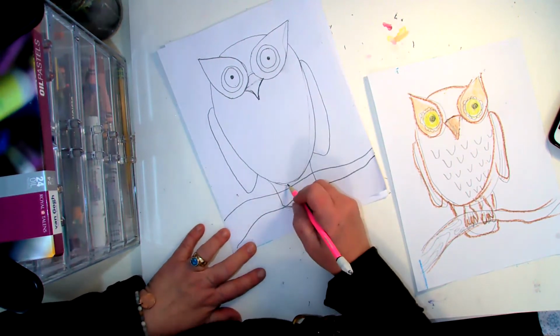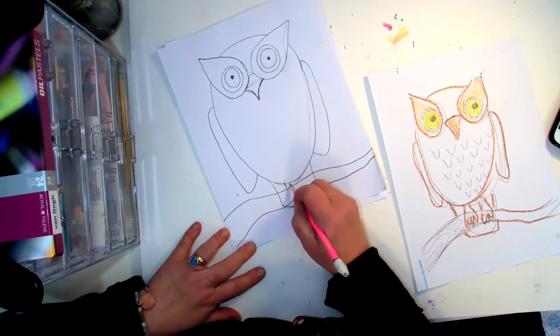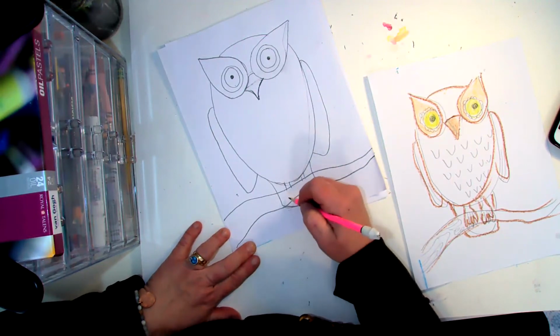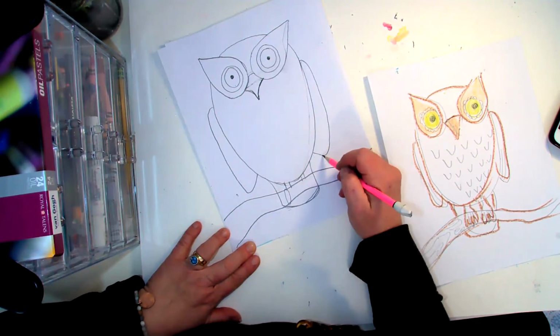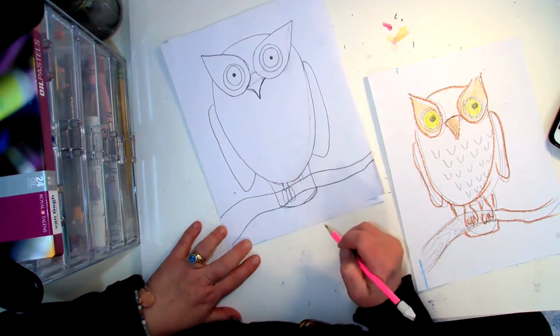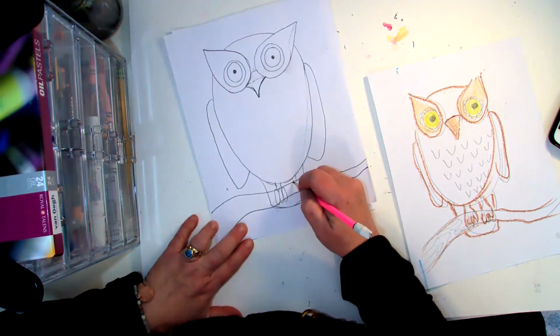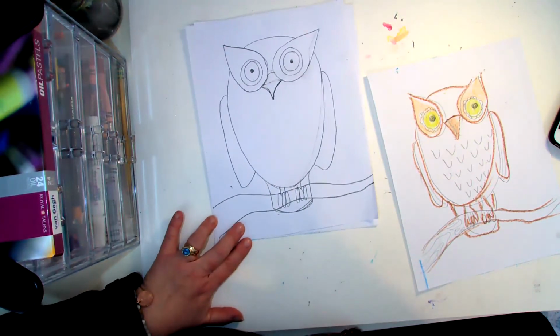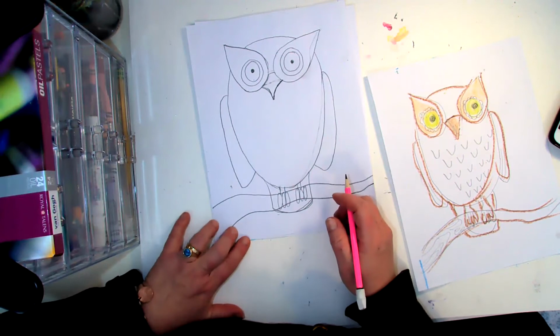So then let's draw his feet. The claws of an owl would come straight out, just two little lines coming out, pretend like it's his little legs are coming out, right? And then he has his claws. So I draw claws kind of like long ovals, but flatten all together. So you can draw three little lines all tight together. And those can kind of look like his feet on the branch. That would be a good way to do that.